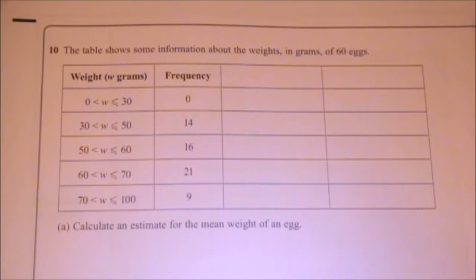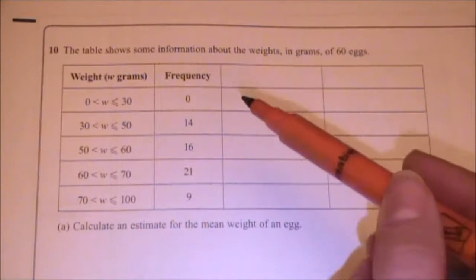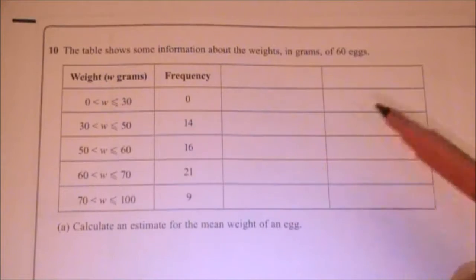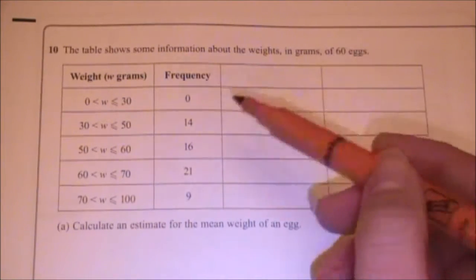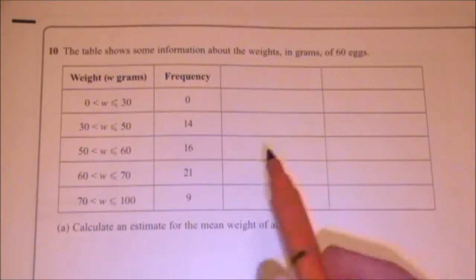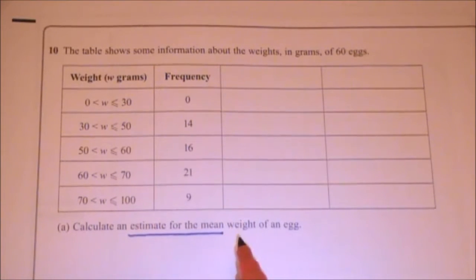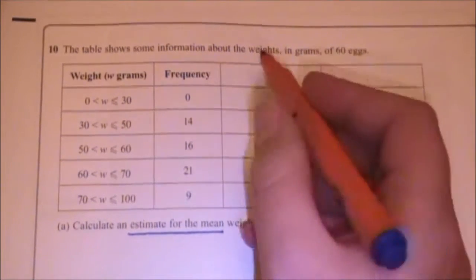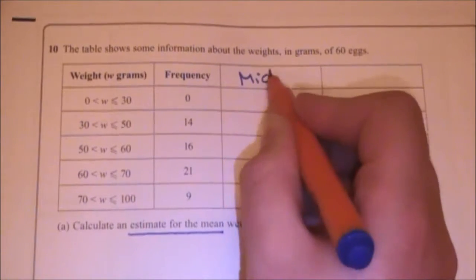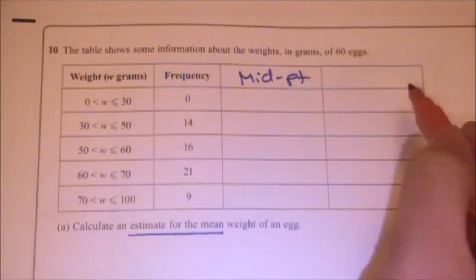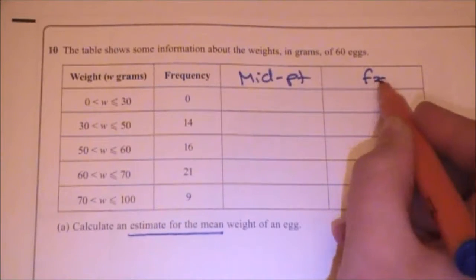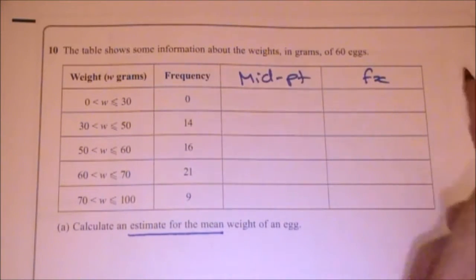Question 10 is an estimate the mean question, and it finishes off with some cumulative frequency. So the table shows some information about the weights in grams of 60 eggs. Calculate an estimate for the mean weight of an egg. Now anytime you're asked for the estimate for the mean, you're going to need to find the midpoint and then an FX column.